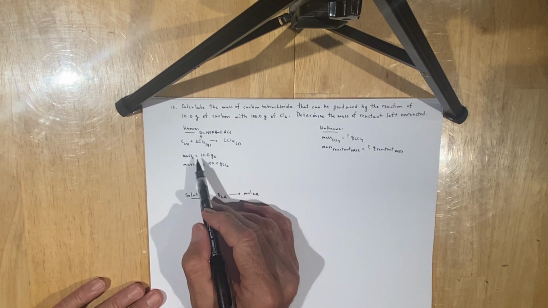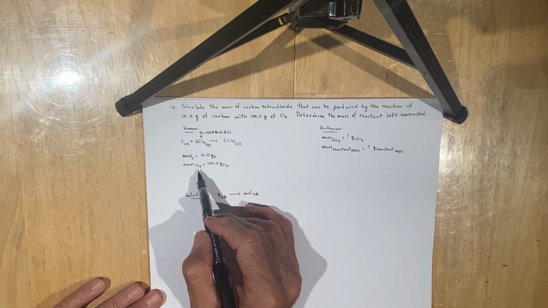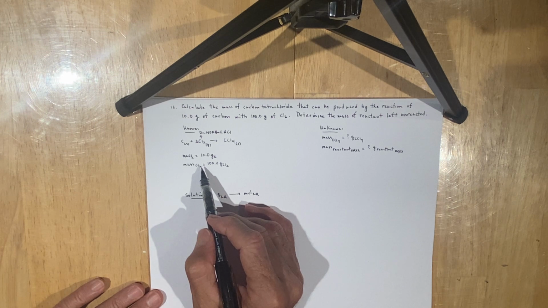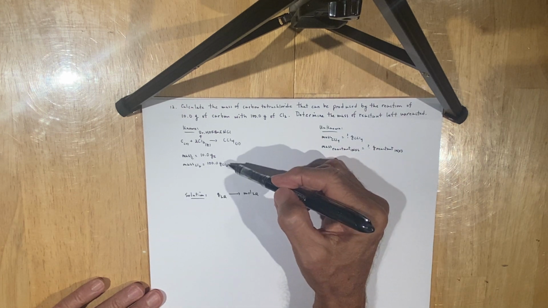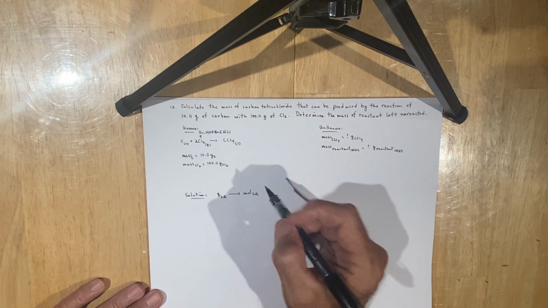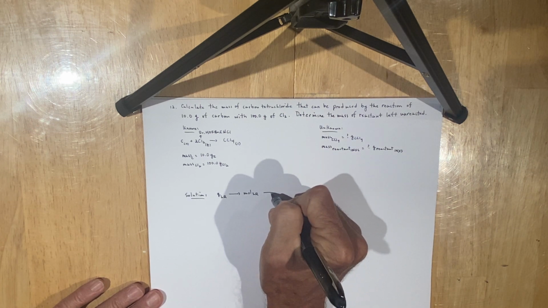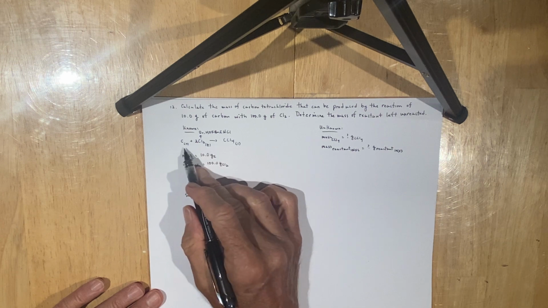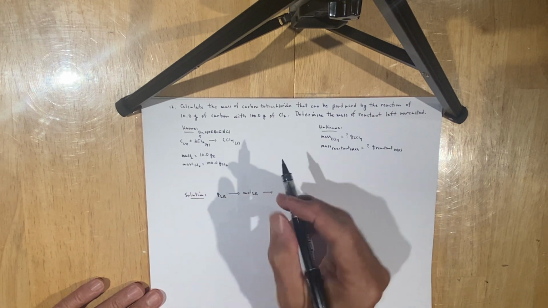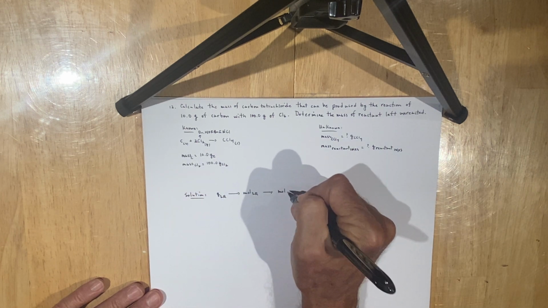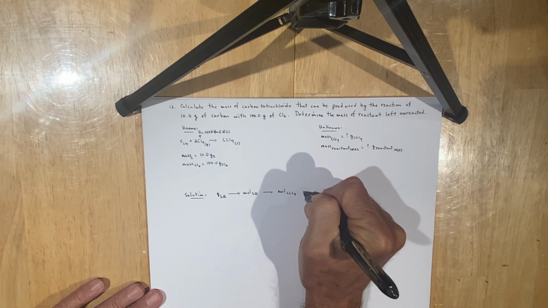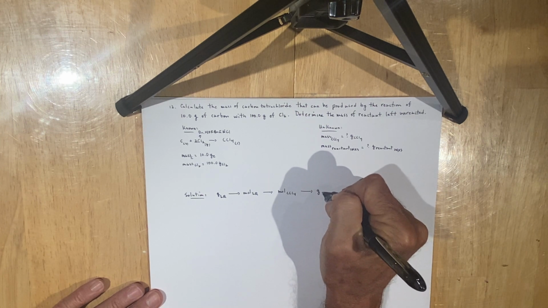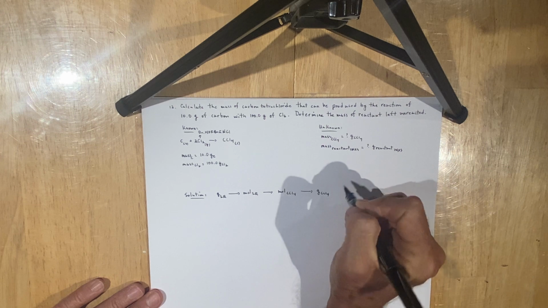Whichever one of these two, carbon or chlorine, is limiting, has to be converted from grams to moles, because in chemistry we don't compare grams, we compare moles. So once you get to moles of limiting reagent, you need to get to moles of carbon tetrachloride and ultimately to grams of carbon tetrachloride.